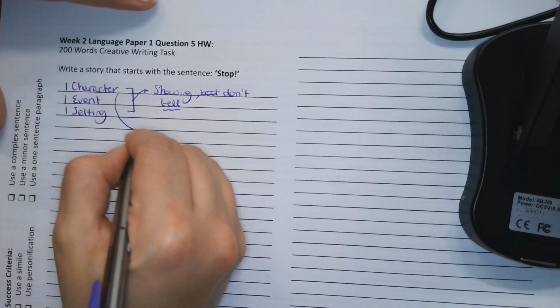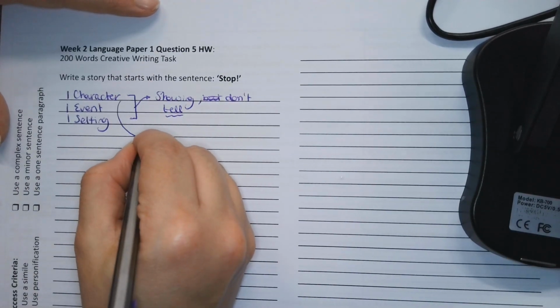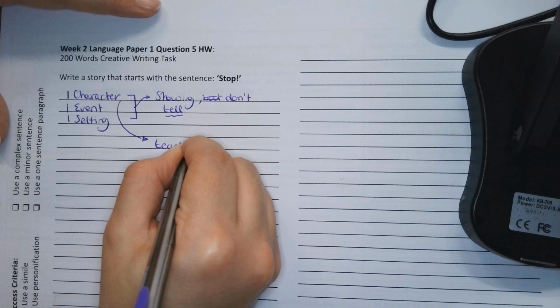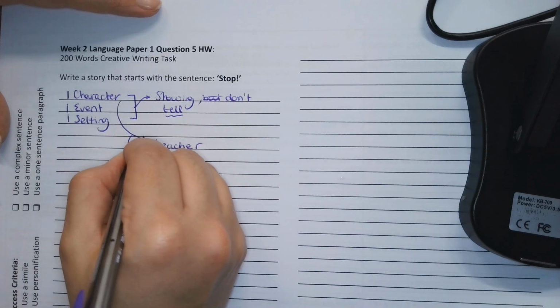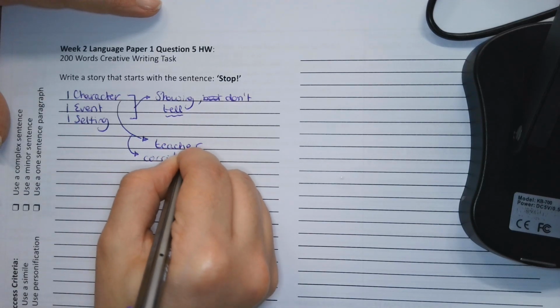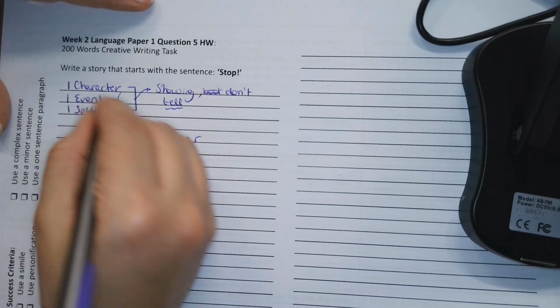So my character is somebody that says stop. I'm going to actually stick to what I know, a teacher. So my character is going to be a teacher. Now, when might a teacher say stop? Probably down the corridors. So I'm going to write with that, so corridors. That's my setting.